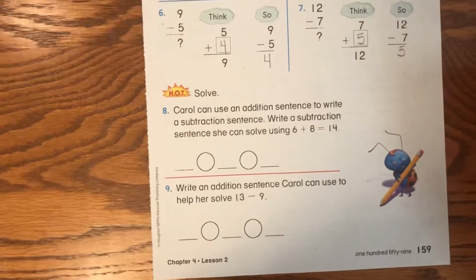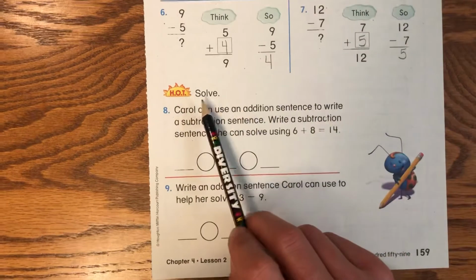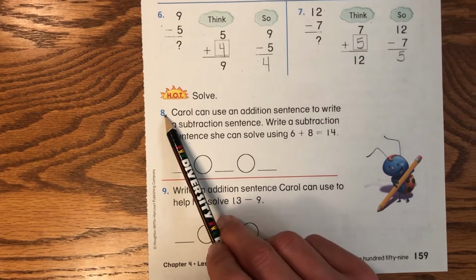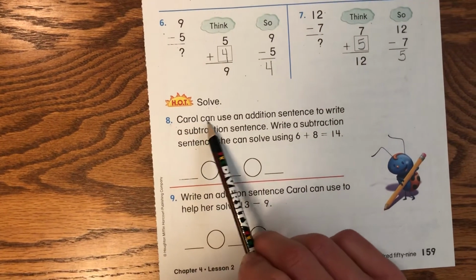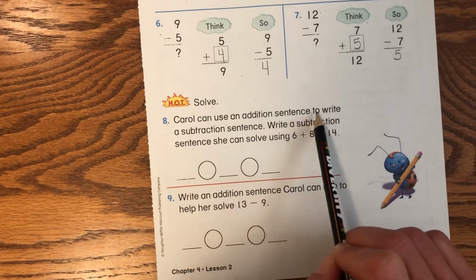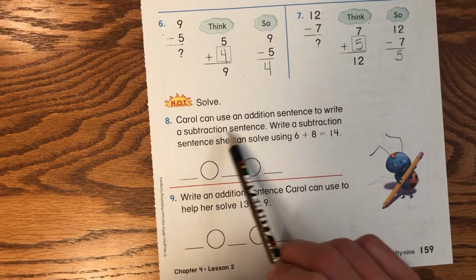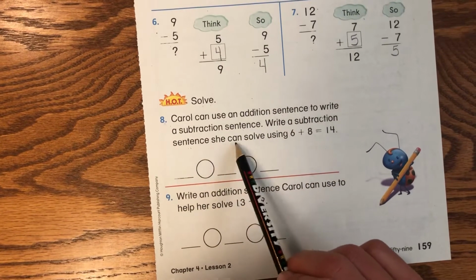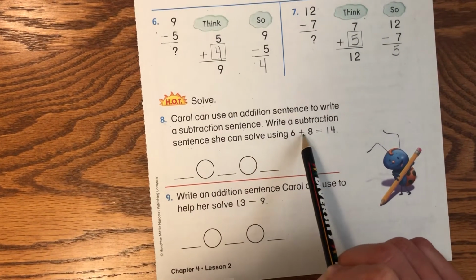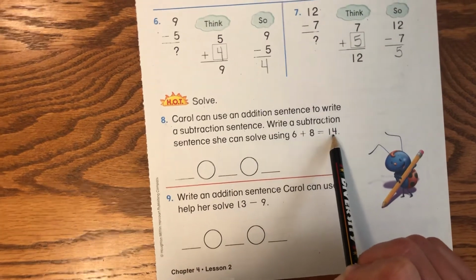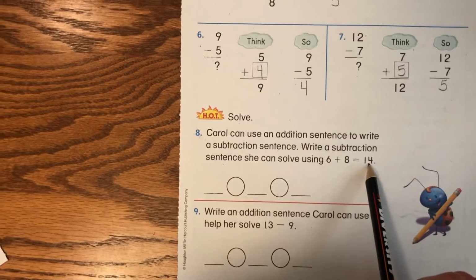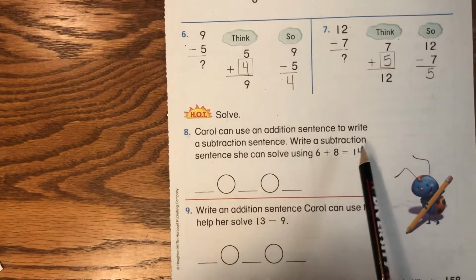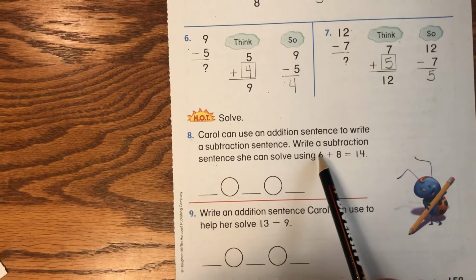Let's look at this hot problem. Solve. Number 8. We can do it together. Carol can use an addition sentence to write a subtraction sentence. Write a subtraction sentence she can solve using 6 plus 8 equals 14. Okay, remember, when writing subtraction, what digit has to come first?